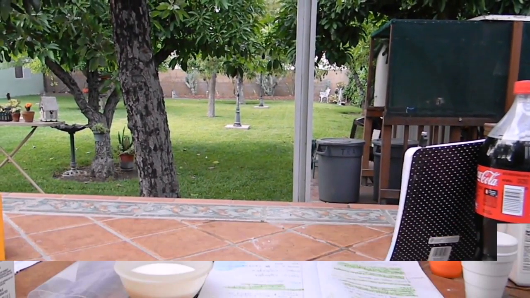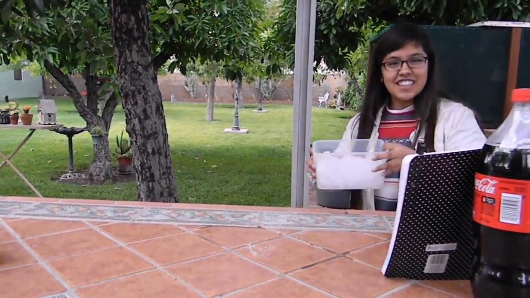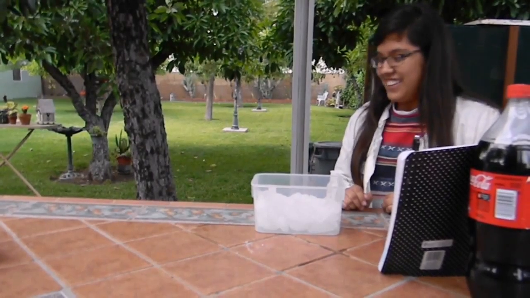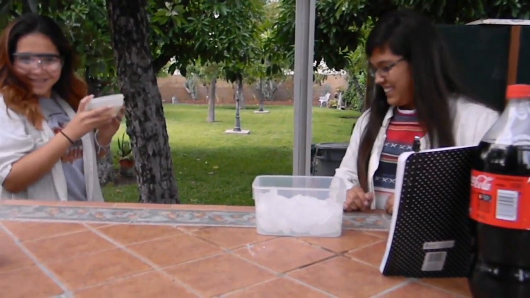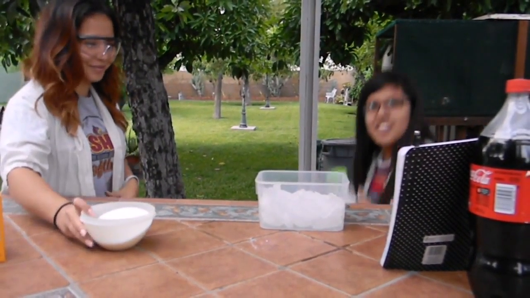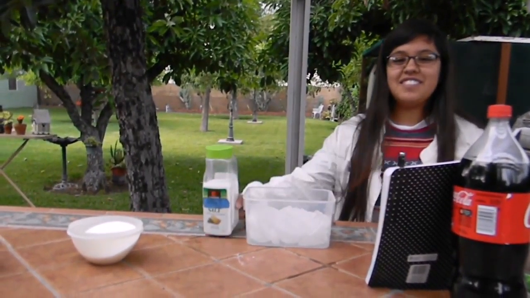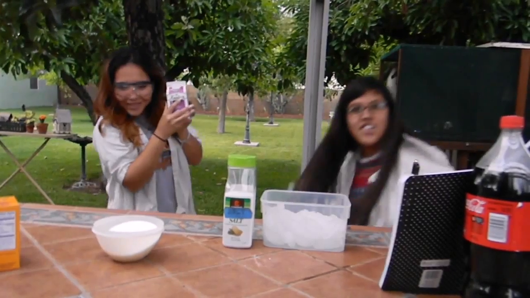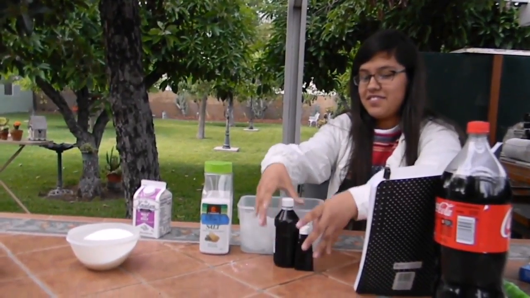What we will need: ice, sugar, salt, half-and-half, vanilla extract, and a plastic bag. Step 1.